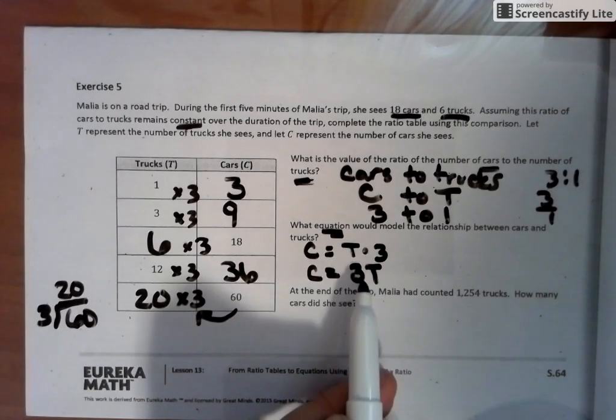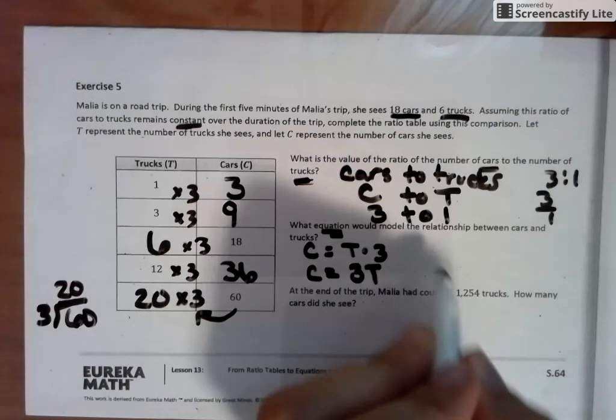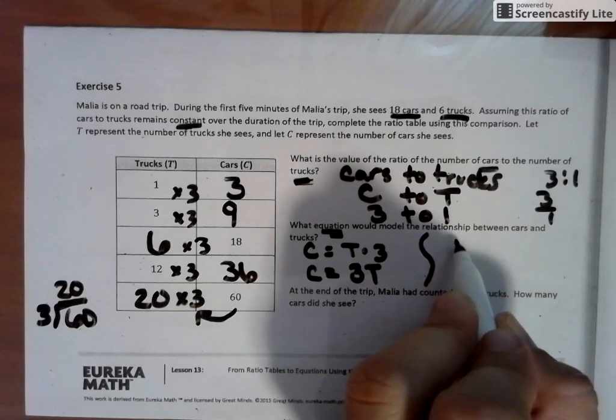Because it means multiplication when the number is touching the letter. Now, if we're using the terminology in math, this is the variable and this is the coefficient. So the coefficient is touching the variable. That means multiplication.